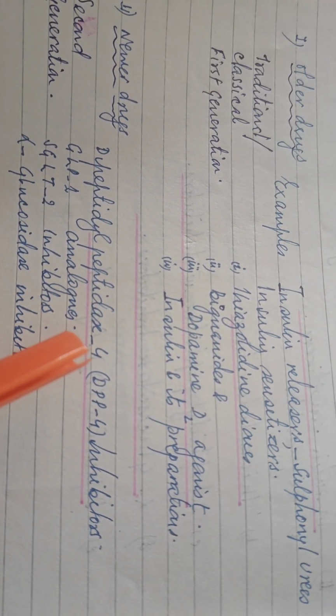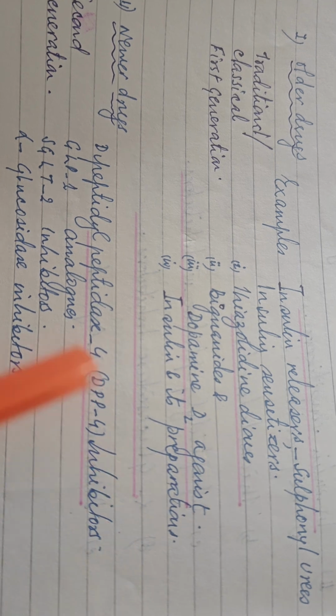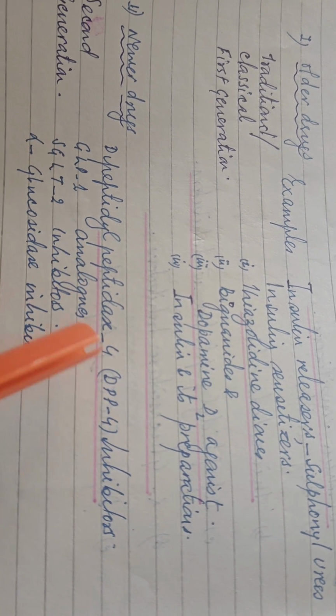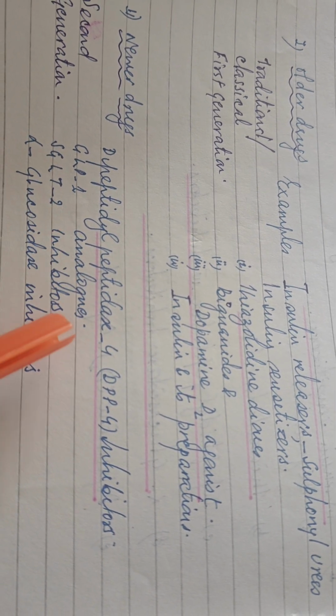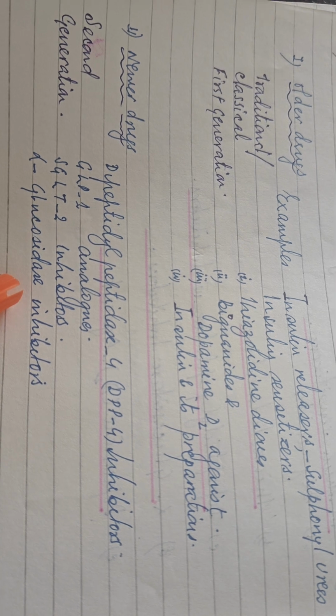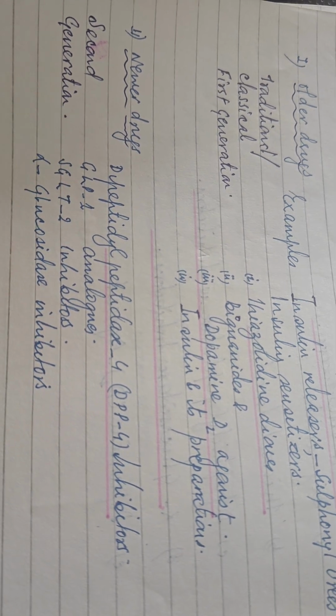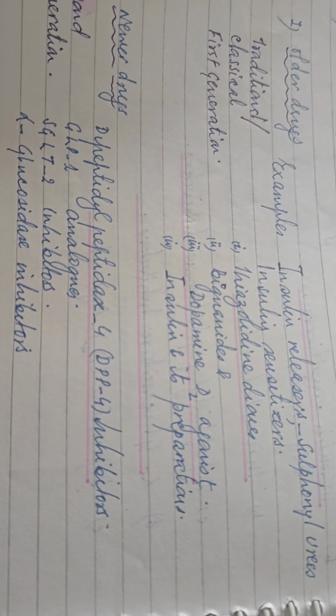Now among the newer drugs, we have dipeptidyl peptidase 4 inhibitors, GLP-1 analogs, SGLT2 inhibitors, and alpha glucosidase inhibitors. These would be newer drugs or second generation drugs.